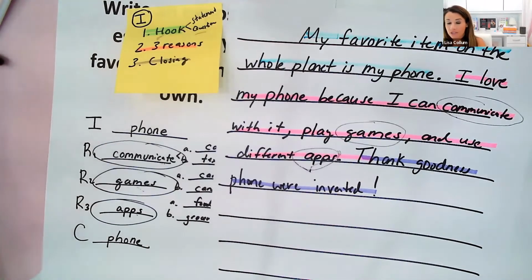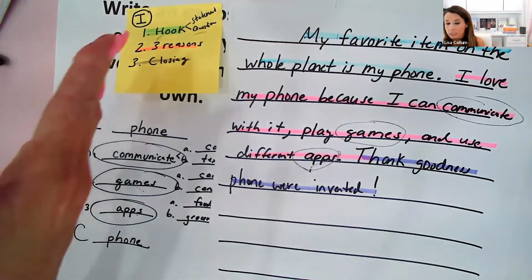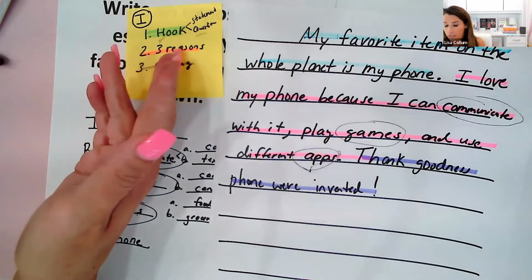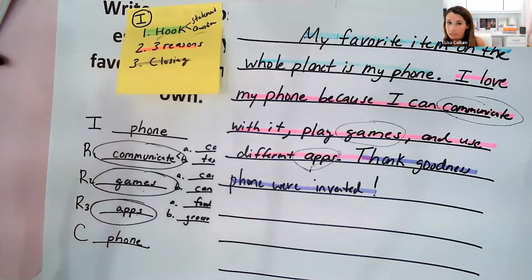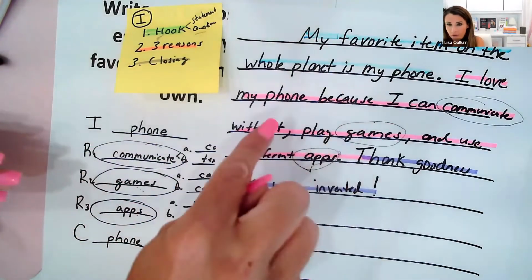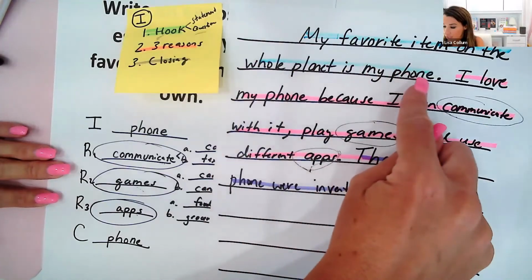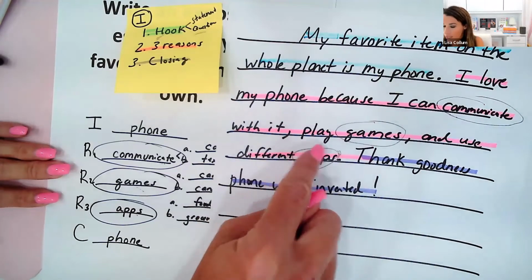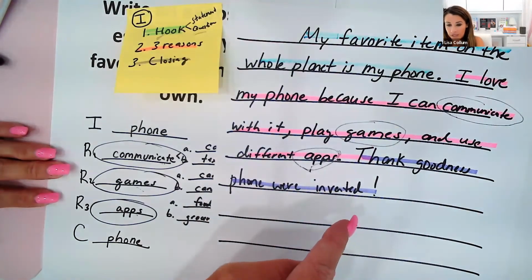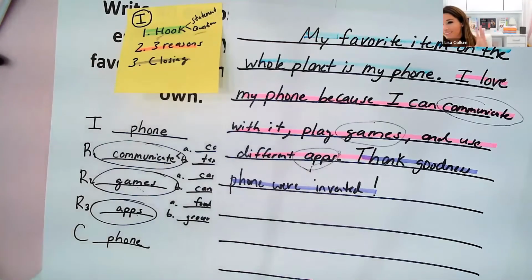If you have highlighters, it doesn't matter the colors. Choose one color to highlight your hook, choose one color to highlight your 3 reasons, and one color to highlight your closing. If you don't have highlighters, don't worry. Okay, at least write them out. I want you to make sure you do a question or statement, then name your 3 reasons, and then a closing. Okay, and I'm going to give you 5 to 7 minutes.